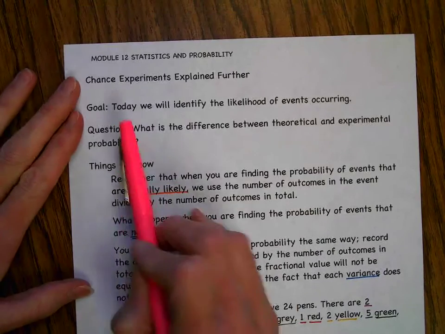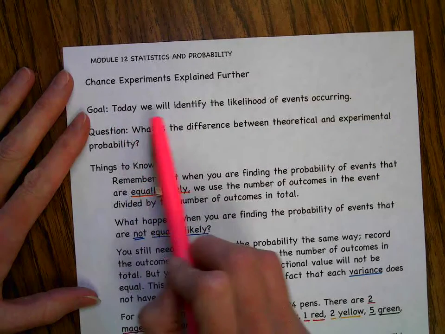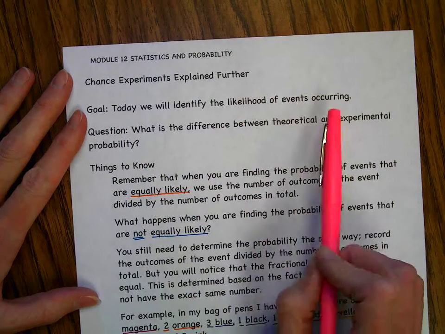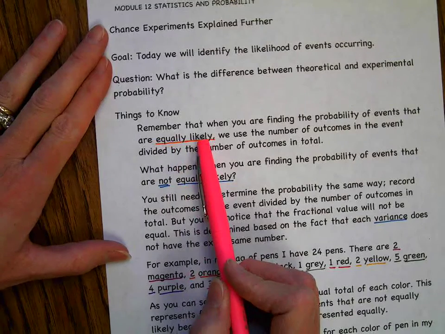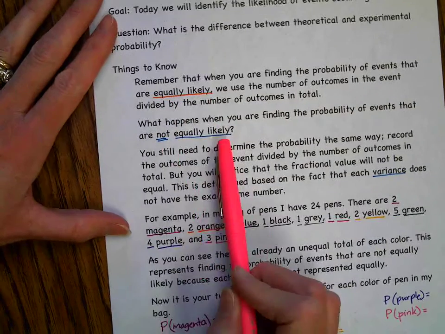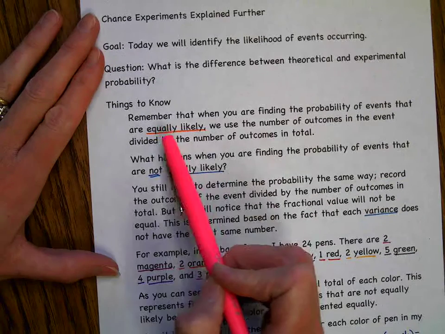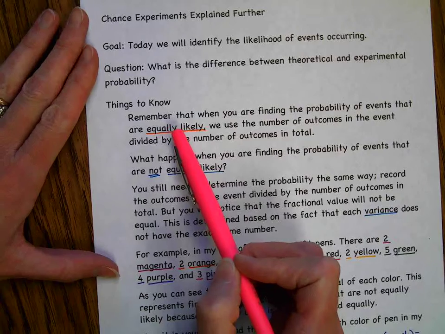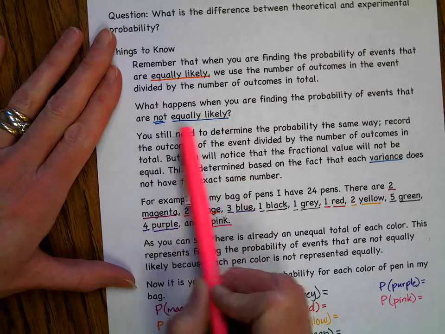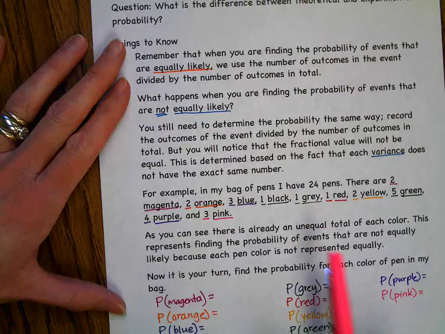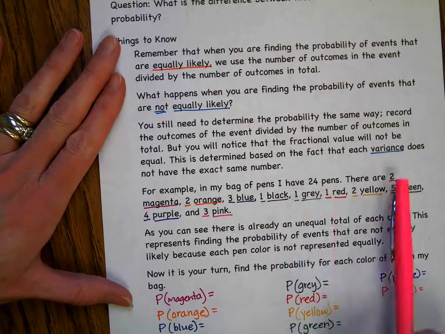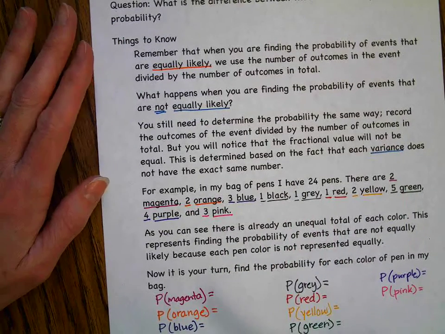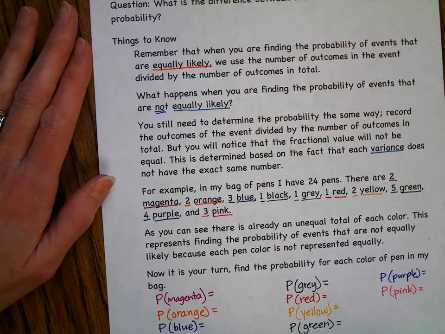All right, kiddos, so now let's take a look back up here to our goal. Today we will identify the likelihood of events occurring. We have two different kinds. We have equally likely probability, and then we have not equally likely probability. You already understand what equally likely means, that it's fair and they all have the same amount of opportunities, or not equally likely is when it's not really as fair because you have different numbers of the colors that make it so it's not equally likely, okay?